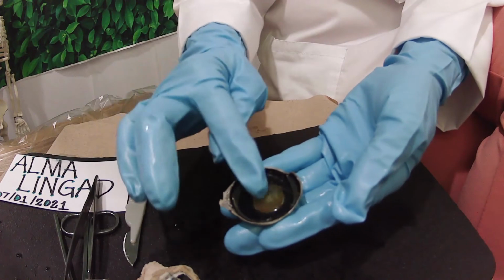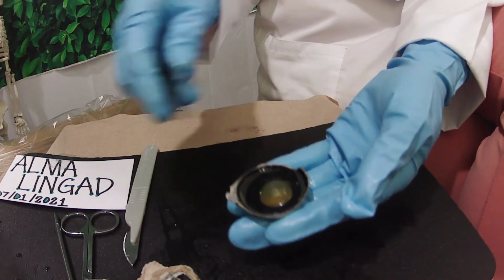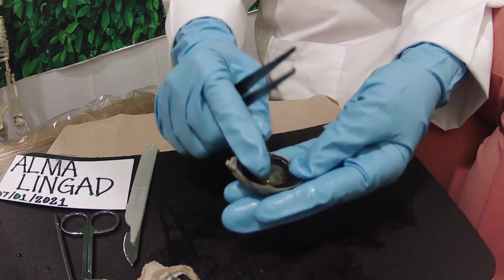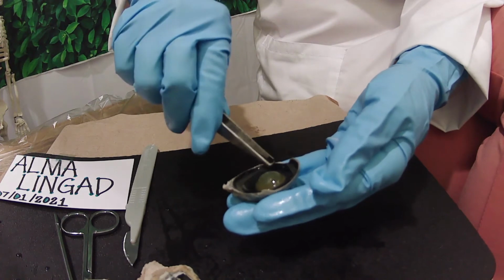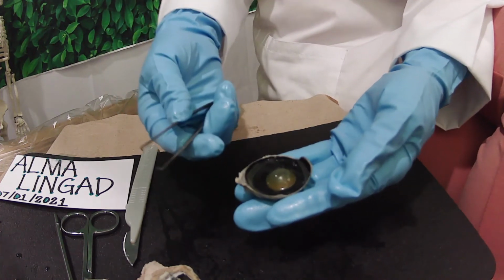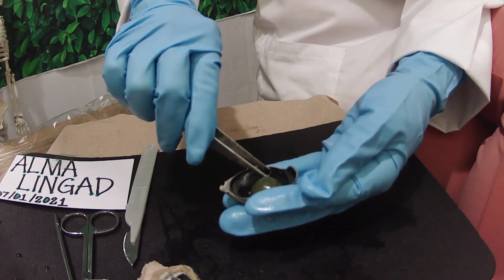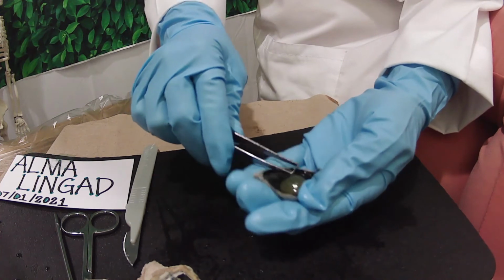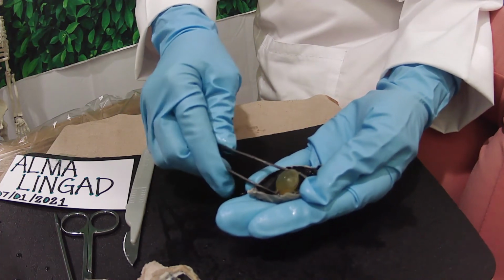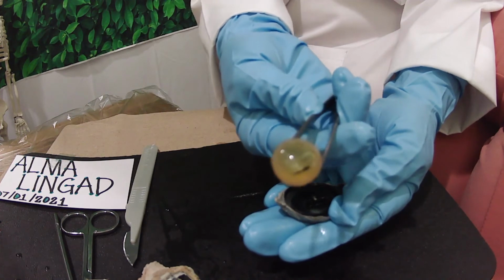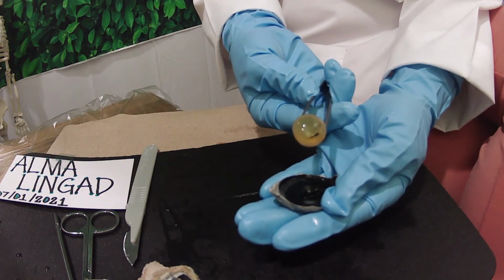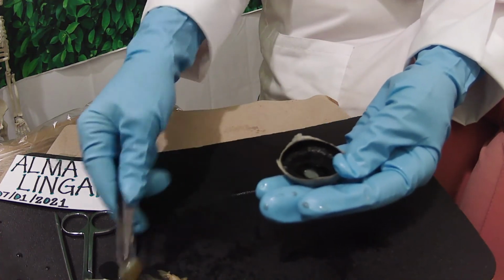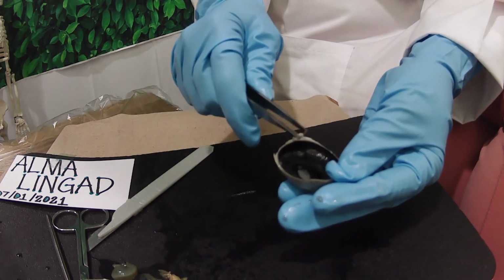Moving forward, let's look at the lens of the eye again, which is, like I said, located directly behind the iris and the pupil. It is really tough, actually. So in order for us to locate the iris and the pupil of the eye, we have to remove it gently. We are using the forceps. This is how the lens of the eye looks.